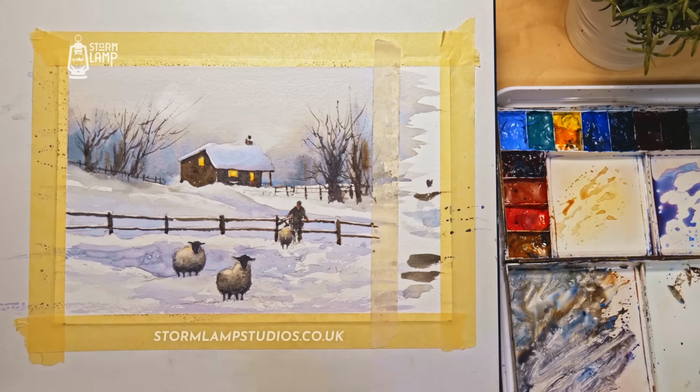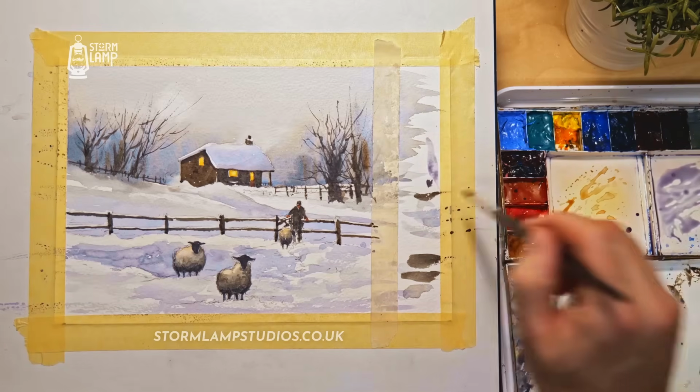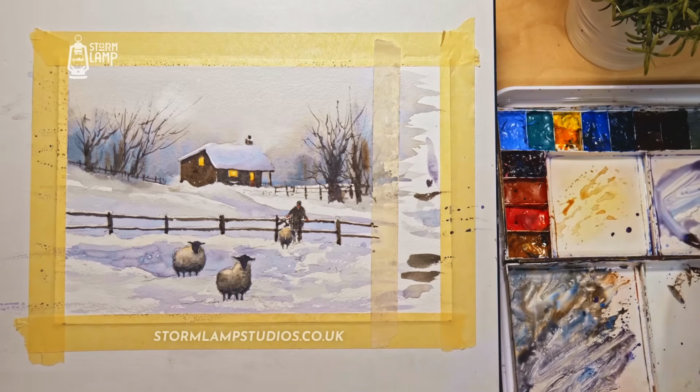Okay, what we need now is a bit of shadow. So that's our purpley colour, our cobalt, alizarin, and a wee bit of yellow ochre just to neutralise it. And let's see what that looks like. Maybe a wee bit more blue there. Just trying to get it strong enough, but not too strong.